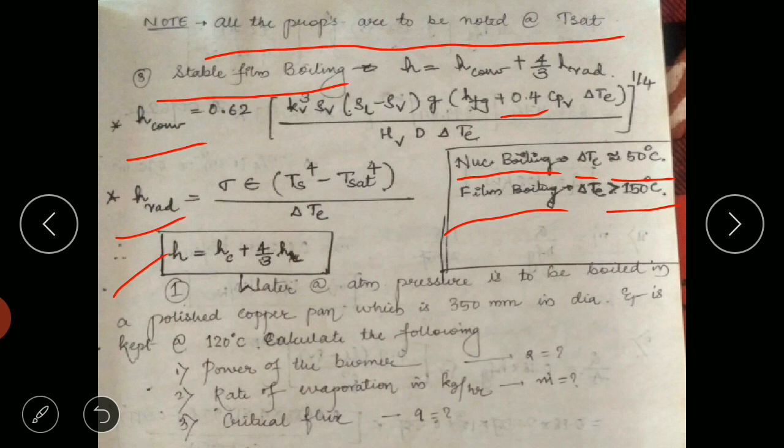Now coming to the problem: water at atmospheric pressure is to be boiled in a polished copper pan which is 350 mm in diameter and is kept at 120 degrees Celsius. Calculate the following. Here T sat is given with respect to atmospheric pressure. So for atmospheric pressure, T saturation temperature is 100 degrees Celsius. That should be noted down from the thermodynamic data handbook.